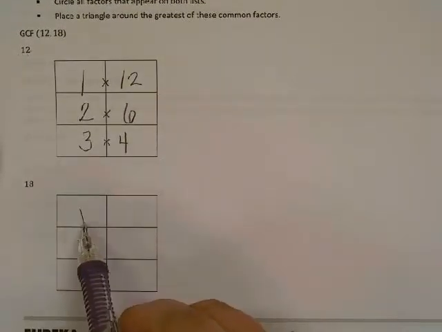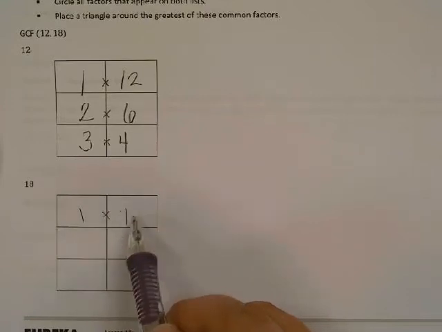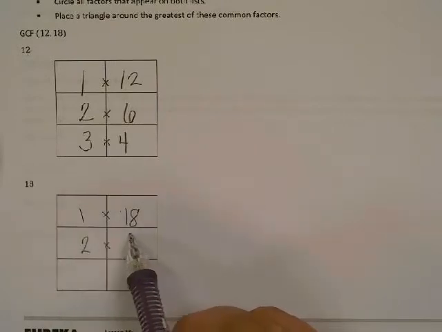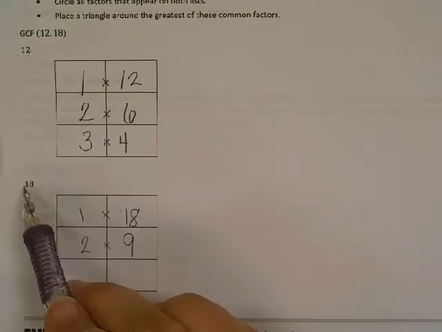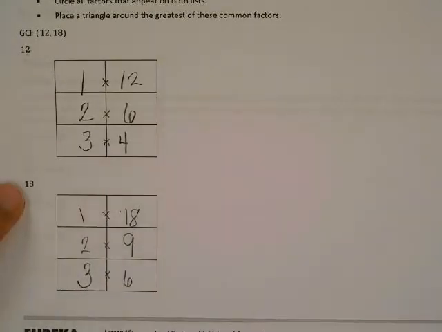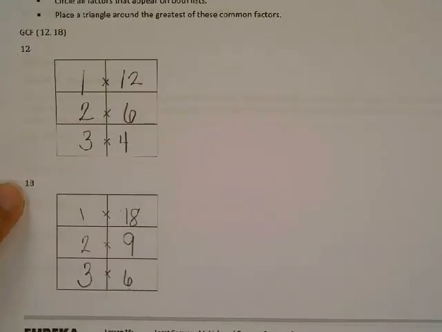Again, I'm going to start with 1 times 18. Then it's even, so I'm going to go on to 2 times 9. And because 1 plus 8 is 9, I know it's divisible by 3. Then I know 3 times 6. 18 is not divisible by 4, and because it doesn't end in a 5 or 0, I know it's also not divisible by 5. My next number would be 6, so I know that I've listed all of the factors so far.